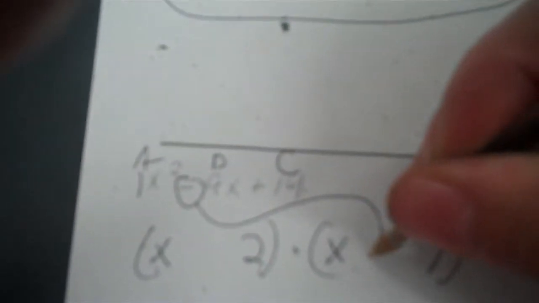Okay, so good, found it. So x, x and 2 and 7. Okay, so we have minus, and sum means their signs are the same. So minus, and then that'll have to be minus so that they're the same.